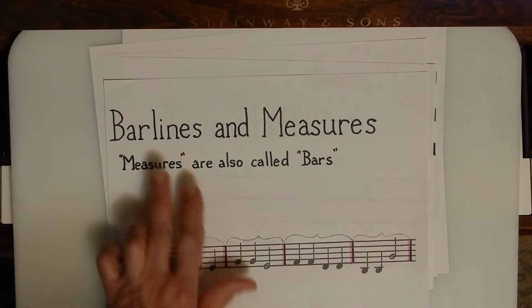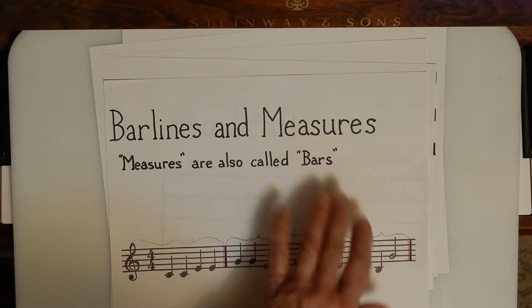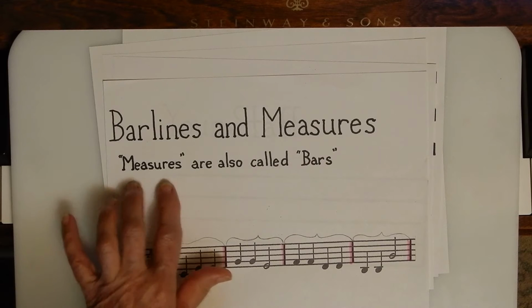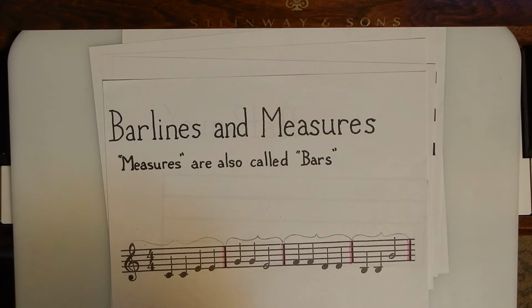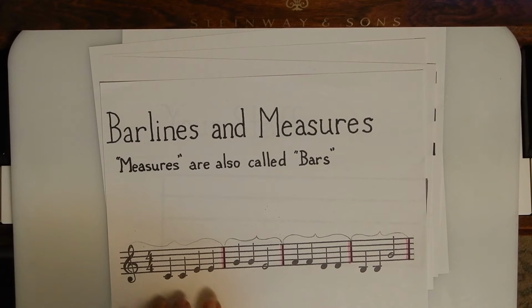Today's lesson is about bar lines and measures. And you should know that measures are sometimes also called bars. In fact, quite often. So the bar lines are these vertical lines that you see in your music right there. And those bar lines divide the music into measures. So there's the first measure, the second measure, the third measure, and the fourth measure here. So they could also be referred to as the first bar, second bar, third bar, and fourth bar.